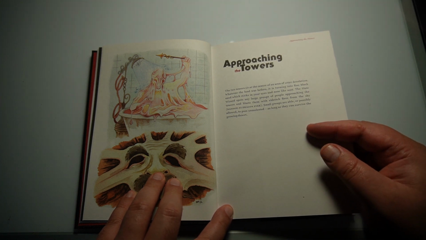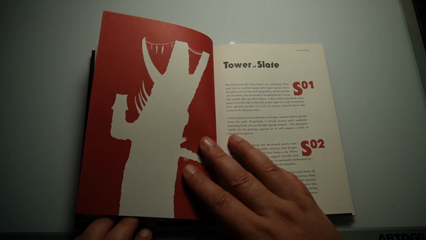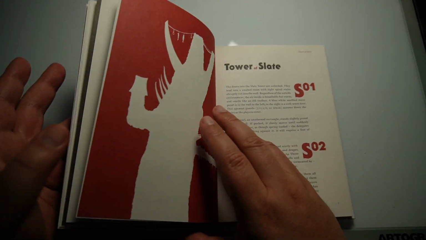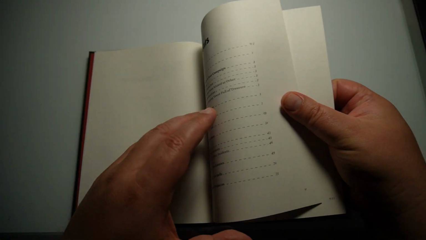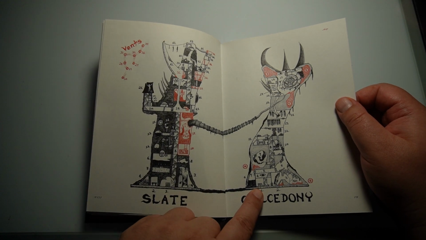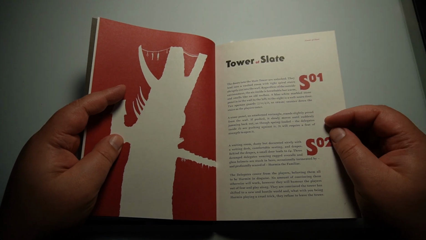Approaching the towers is pretty straightforward for a party, but they do cover it. And then it goes right into the Tower of Slate. Now, Slate starts, so does Chalcedony, actually. They both start with their keyups at the bottom of the tower. So room 1 here and room 1 here are S1 and C1 respectively.